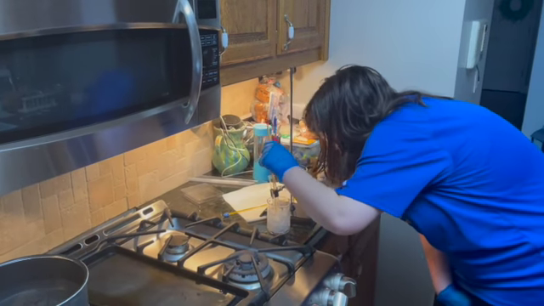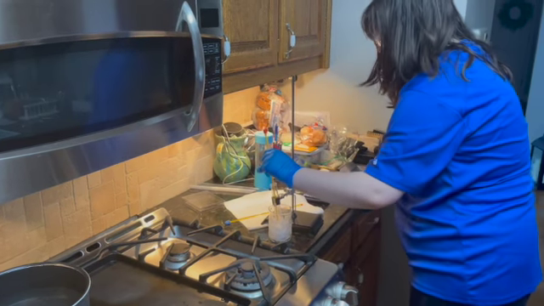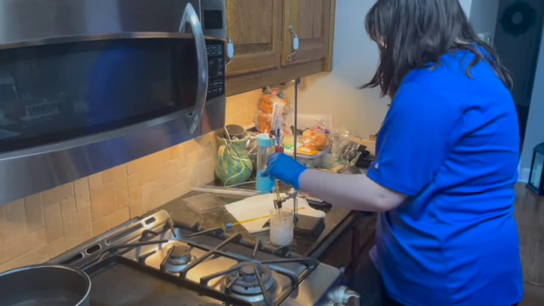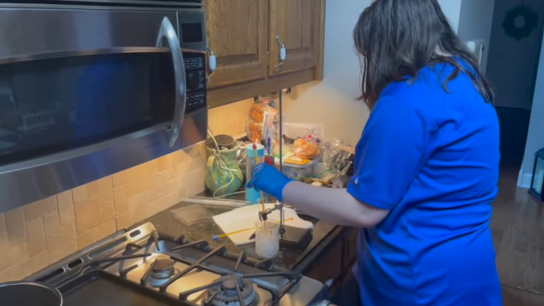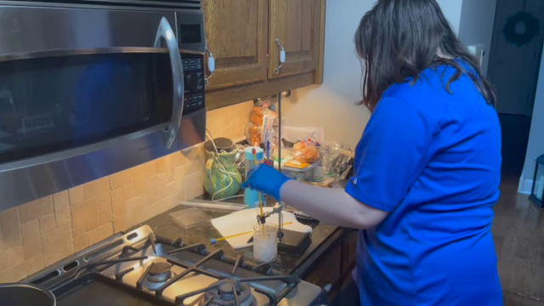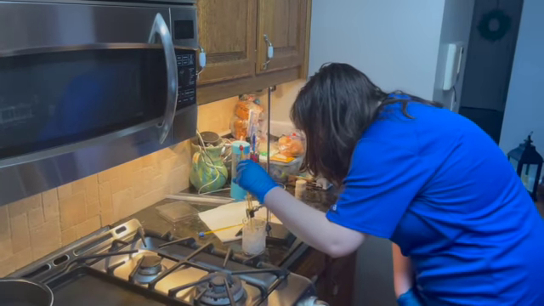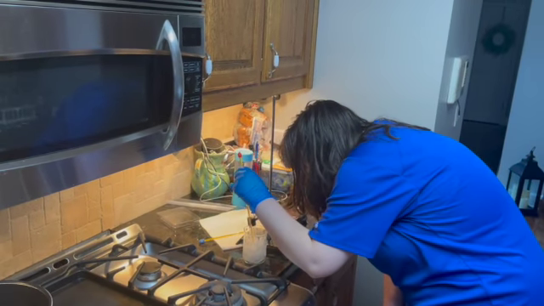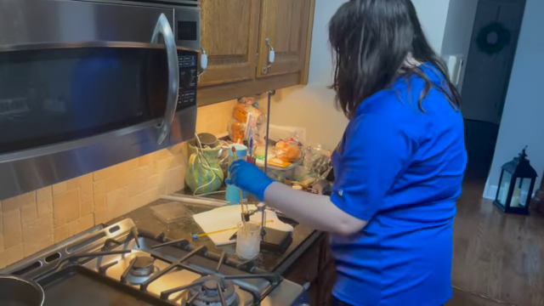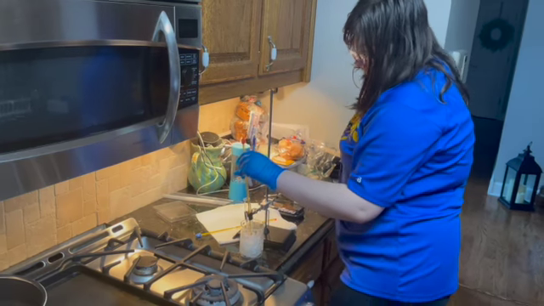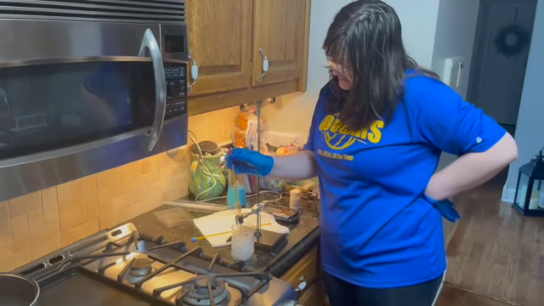Let's see if there's any observations that I can make right now besides what I just stated. Nope. Okay, so we have reached the 2-minute mark, and our solution of naphthalene and paradichlorobenzene is now at 38 degrees Celsius. It seems roughly still the same as it was maybe 30 seconds ago.